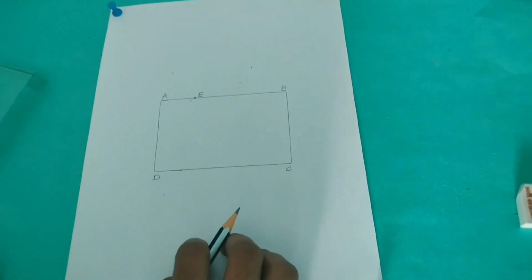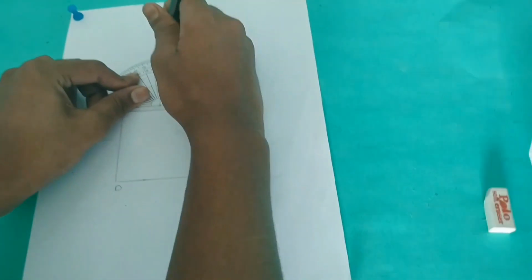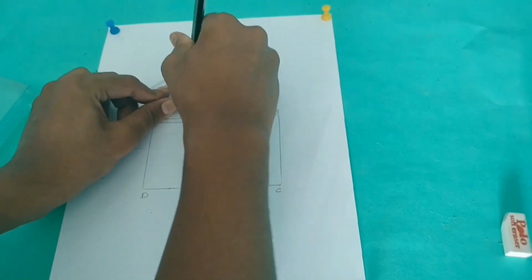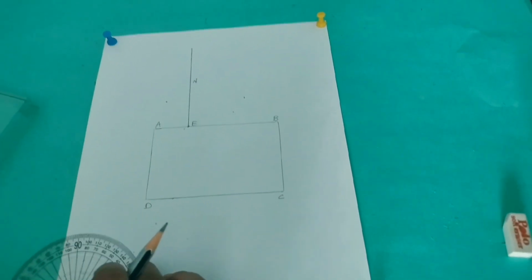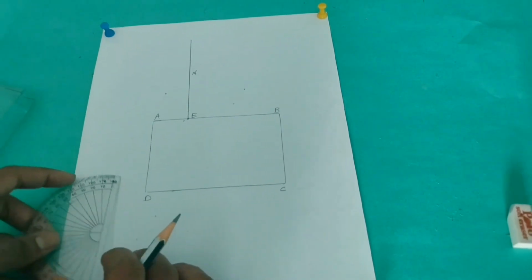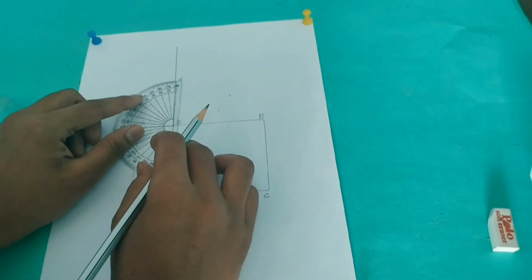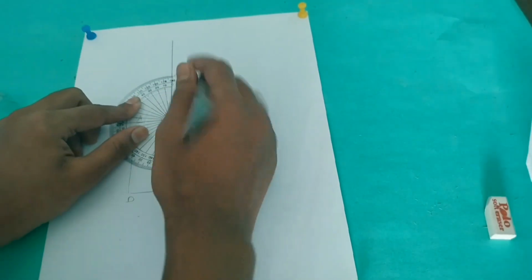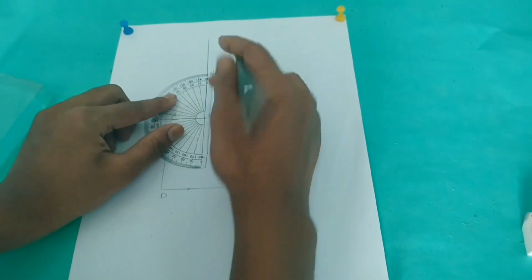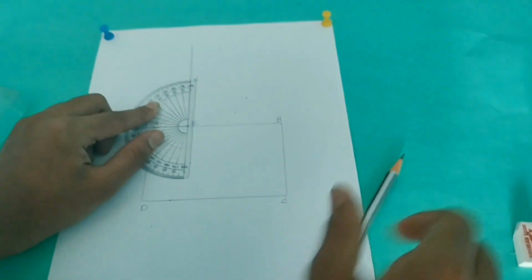With the help of a protractor, draw a perpendicular line at a point on the longer side AB of the rectangle. Now draw a line from the point of intersection where side AB of the rectangle and the perpendicular meet, in such a way that it makes an angle of 30 degrees with the normal, using a protractor.